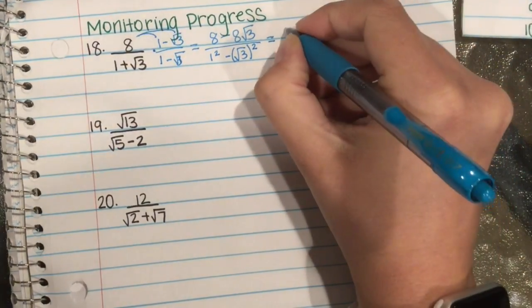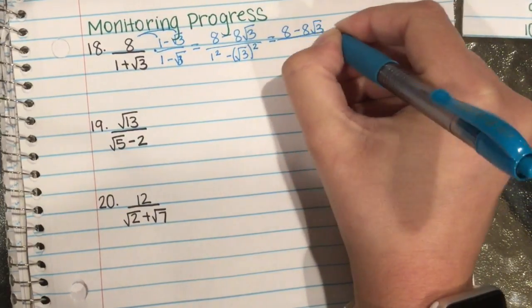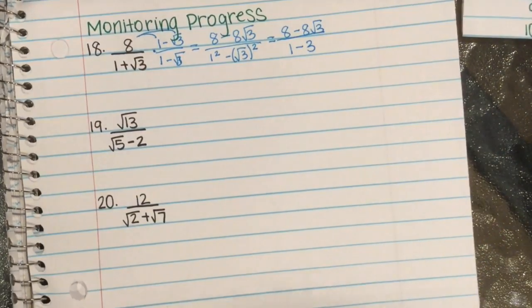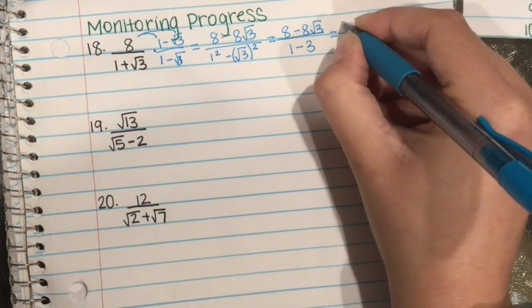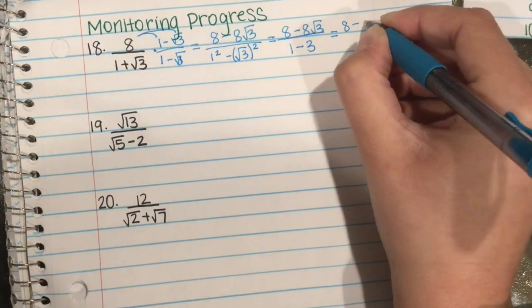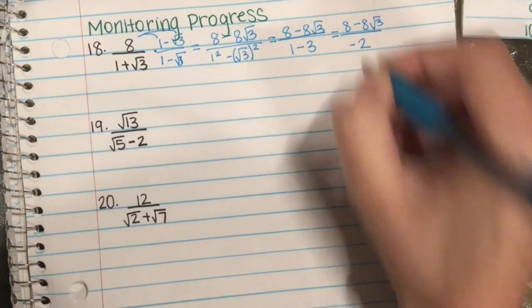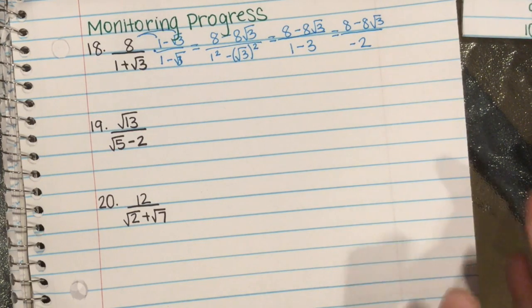The numerator is still going to stay the same, so I have 8 minus 8 times the square root of 3. In the denominator, I can simplify. I have 1 minus 3. Then that's going to simplify further. I have 8 minus 8 square root 3 over negative 2. And we're really close here. I know that there's not a square root in the denominator.